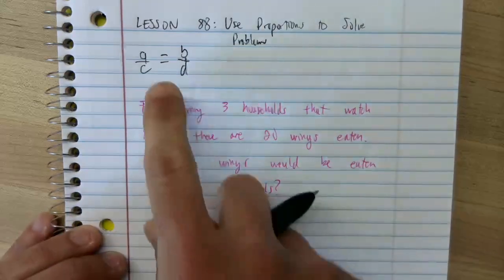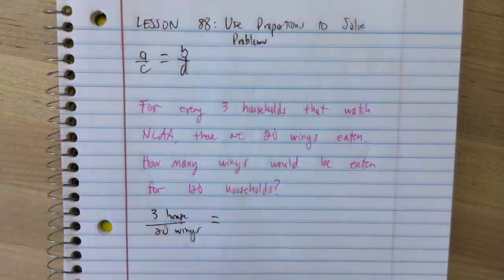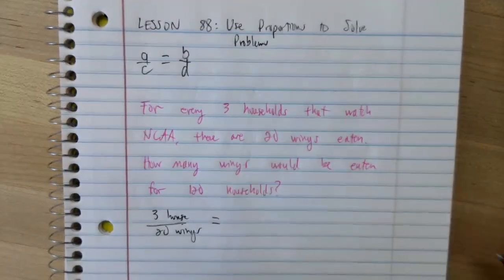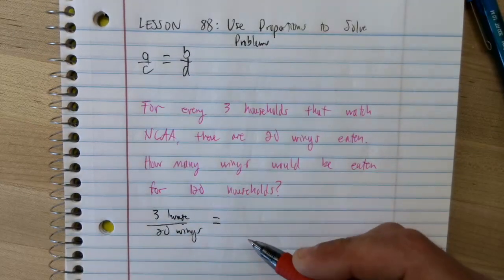Now, if it's a proportion, then I'm going to set it equal to the same units, but maybe different numbers. You see, the goal of this is to be able to solve for something that's missing. How do I know something's missing? It asks the question, how many wings? So what am I going to write for the right side fraction?